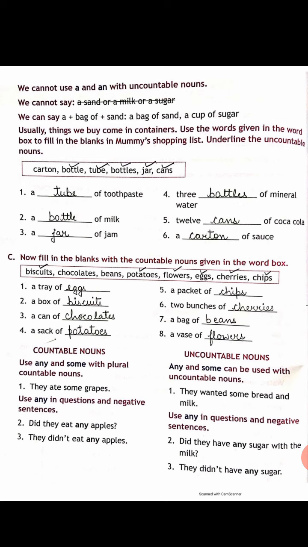Now, uncountable nouns. Any and some can be used with uncountable nouns also. They wanted some bread and milk. This is not in plural form, but these are uncountable nouns, which are not countable, so they are already plural in themselves. So they wanted some bread and milk. Use any in questions and negative sentences. Now how is any used with uncountable nouns in question and negative sentences? Did they have any sugar with the milk? And they didn't have any sugar.